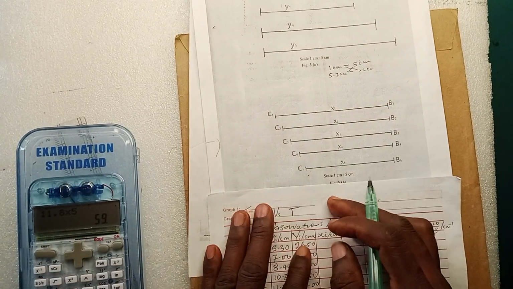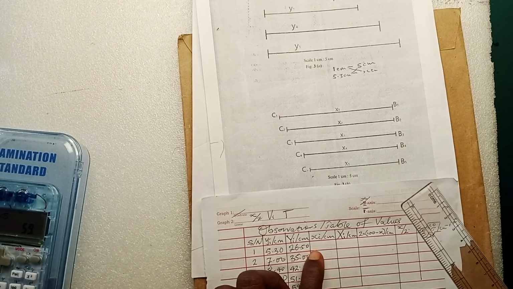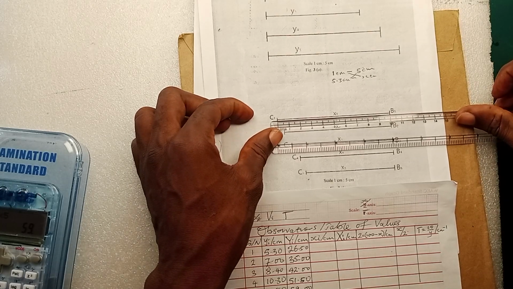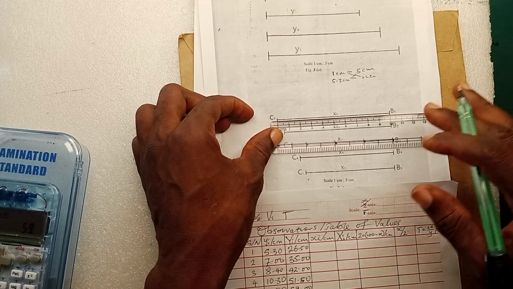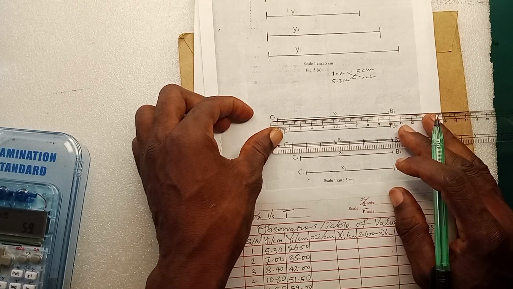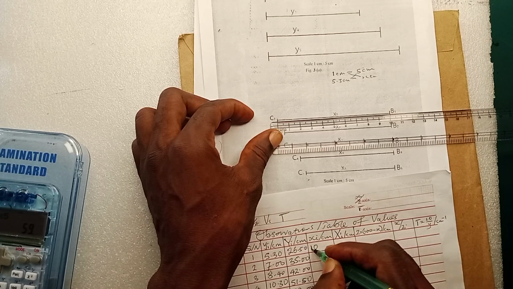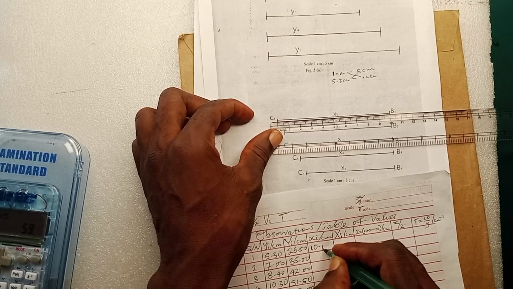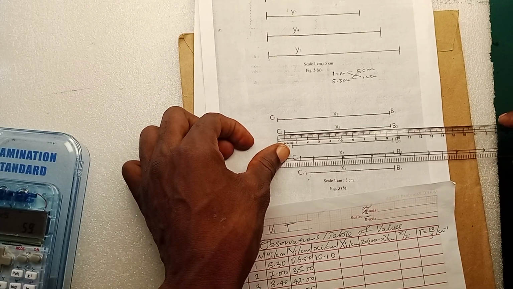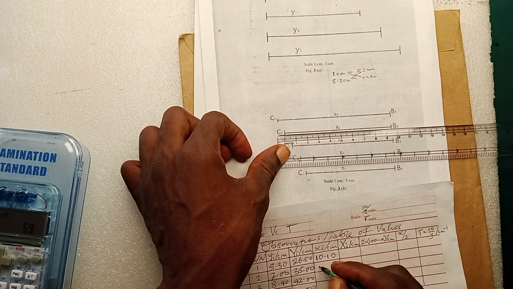X1, the balance length. So for when it was Y1, X1 was what? So we measure X1. Our X1 is exactly 10.1. So write 10.10. Then our X2 is exactly 9.5.